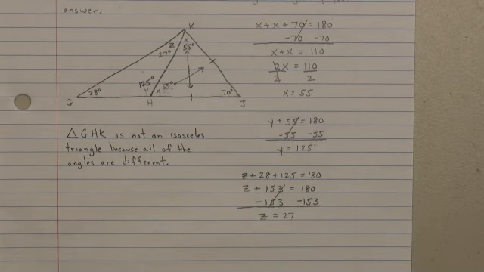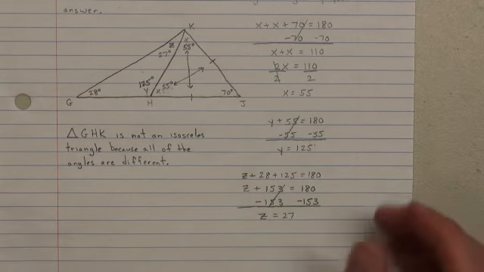Now let me just look up one thing real quick. This was problem 167. Just checking something. Let's see. Okay. That's it. That's all you have to write.